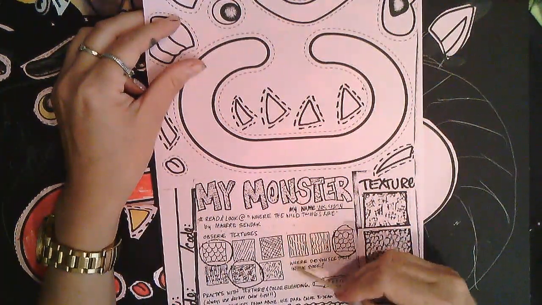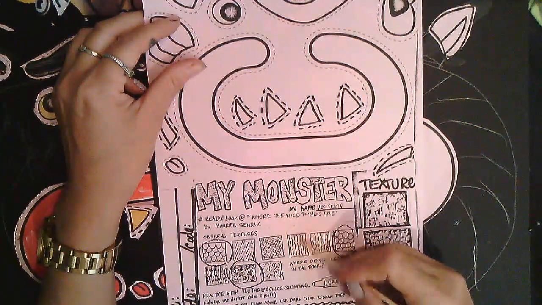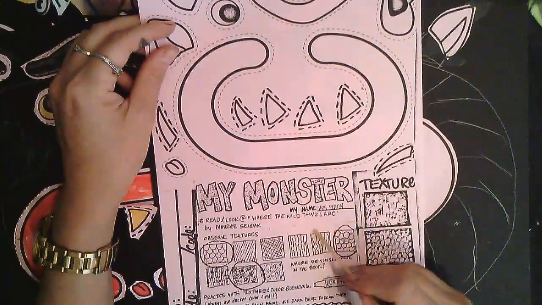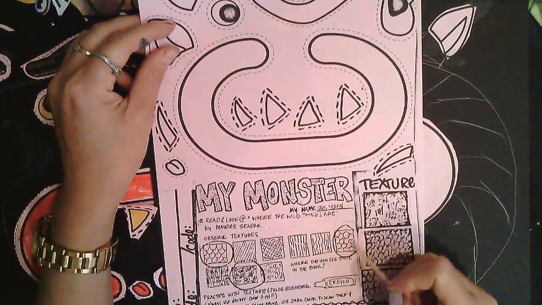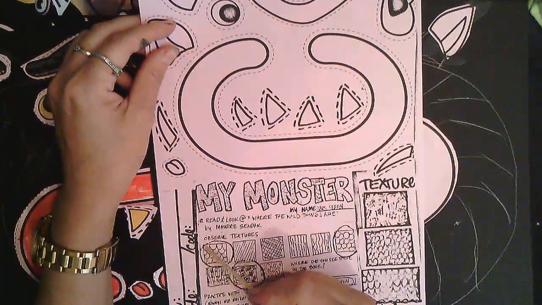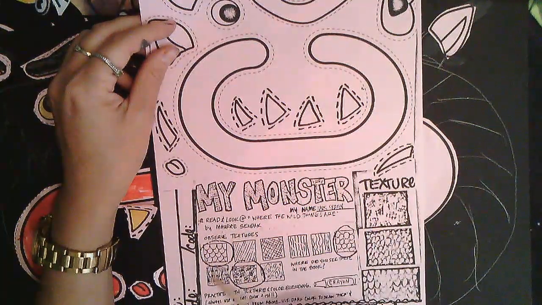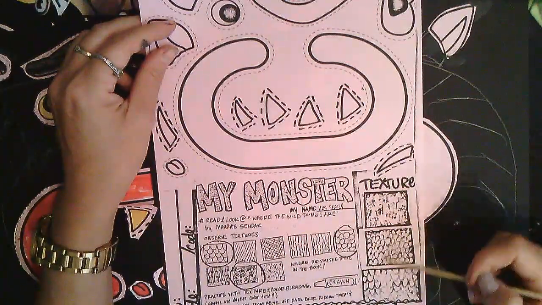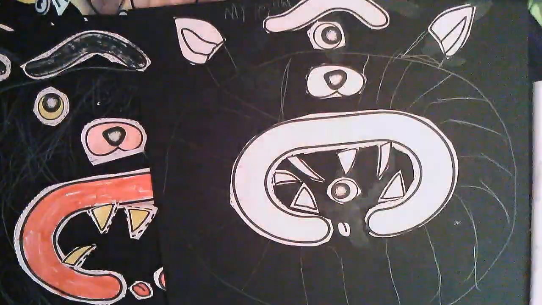Then stippling like these, or lines going sort of like fur textures, or wavy lines, or little circles like scales of a dragon. Well, these are scales of a fish, or little tiny furs. So you pick your texture out of these and then you apply it to your monsters.